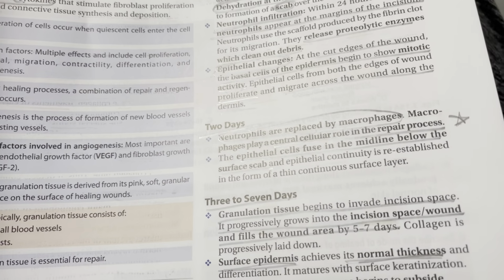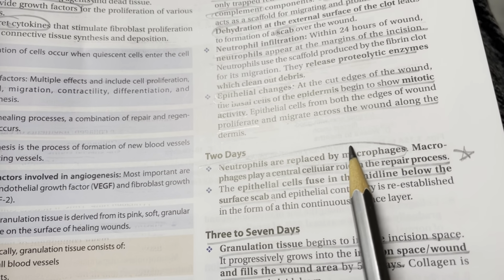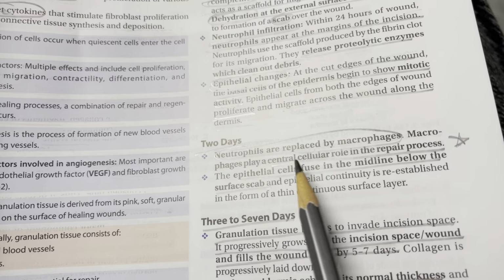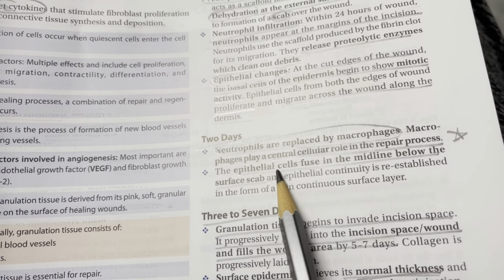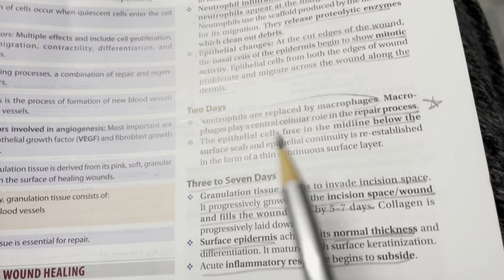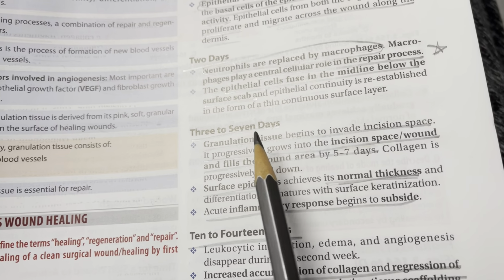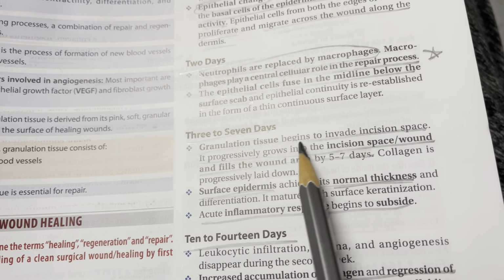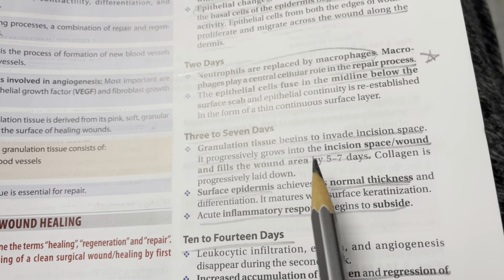The basal cells begin to show mitotic activity and they proliferate across the wound, along the dermis. Now, 2 days. What happens is neutrophils are replaced by macrophages. So macrophages, they play a central role in the repair process, and epithelial cells, they fuse in the midline. Next, 3 to 7 days. What happens is granulation tissue begins to invade the incision space.